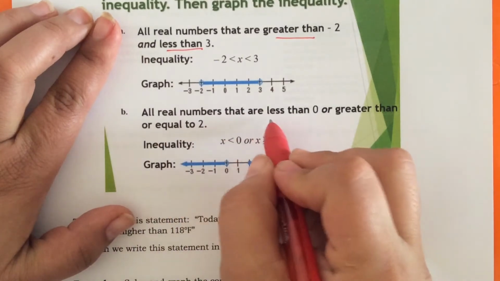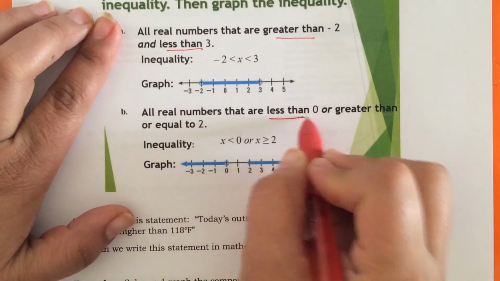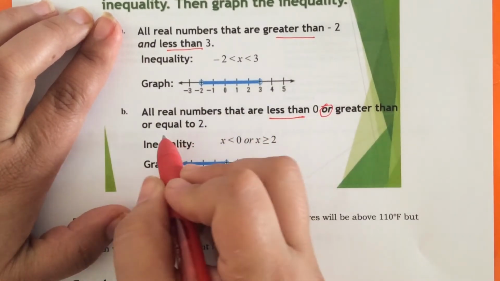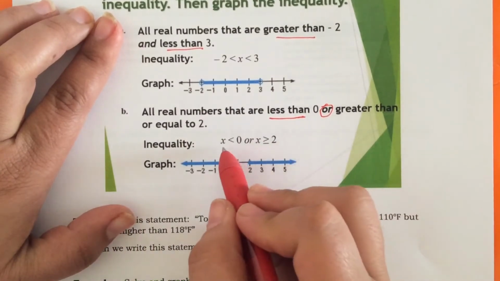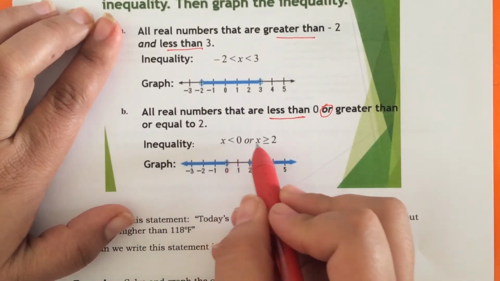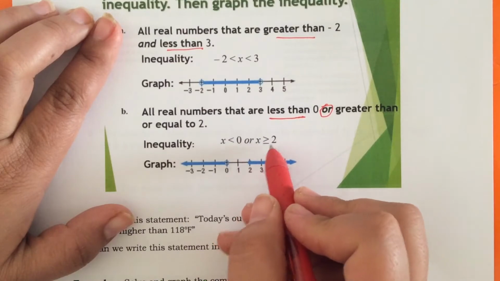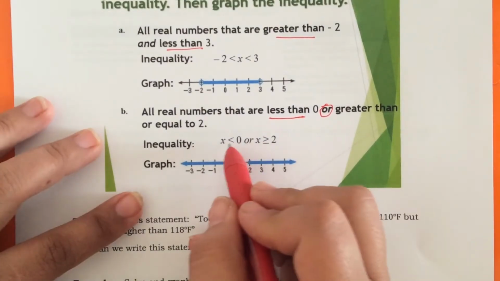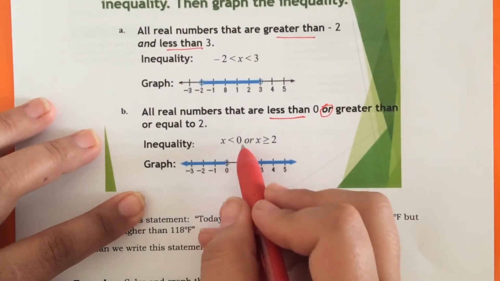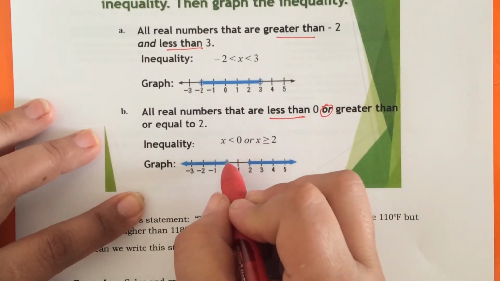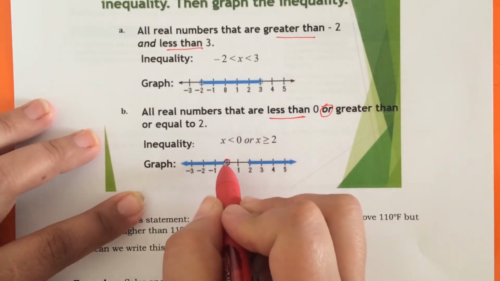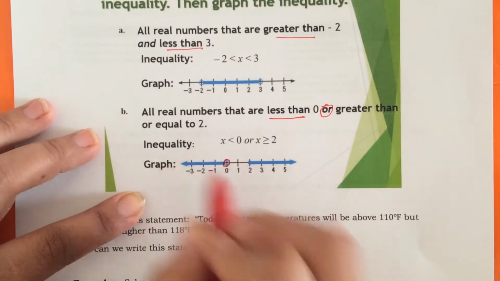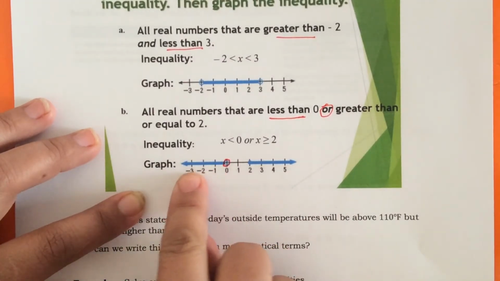B, all real numbers that are less than 0 or greater than or equal to 2. So x is less than 0 or x is greater than or equal to 2. In this case, x is less than 0, so you're going to have an open circle and you're going to fill in all these numbers over here, all the numbers on the left.